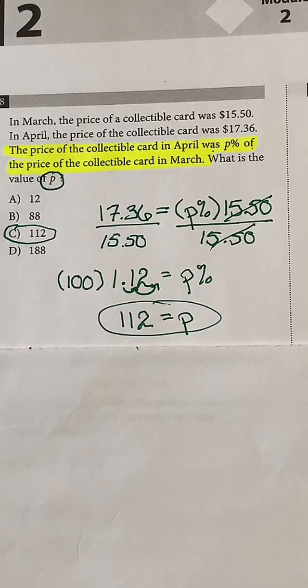So if you know that, you can easily eliminate A and B. There you go. You had to flip it. Okay. Eliminate D because 188 is close to doubling. Exactly.